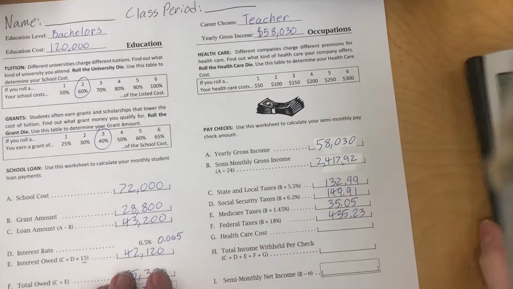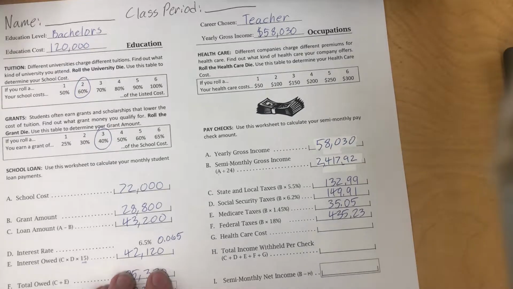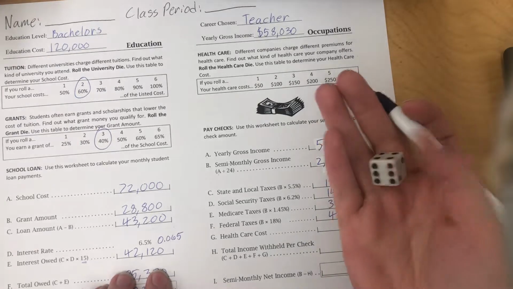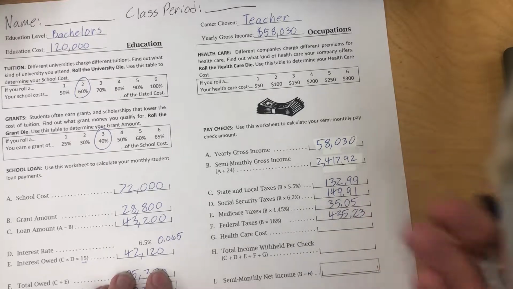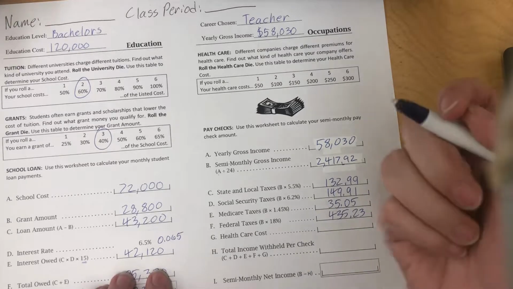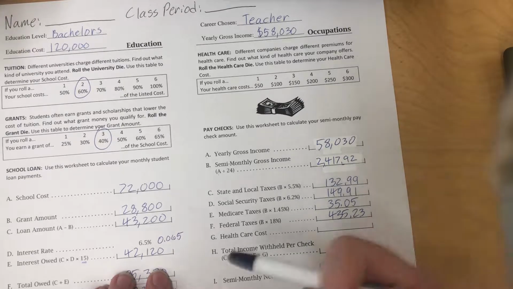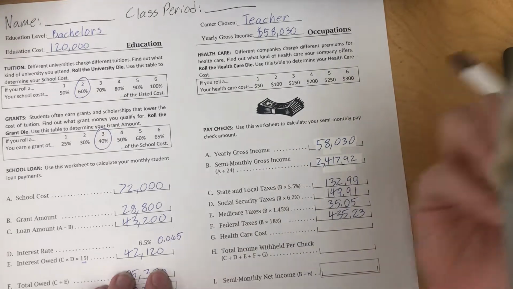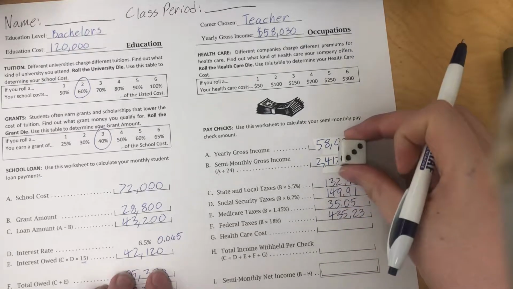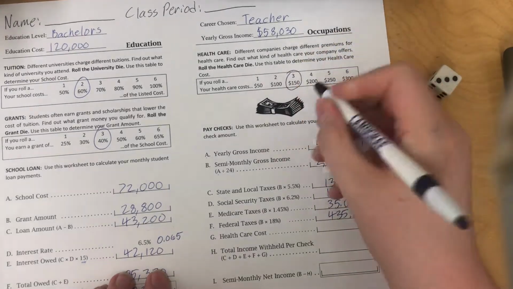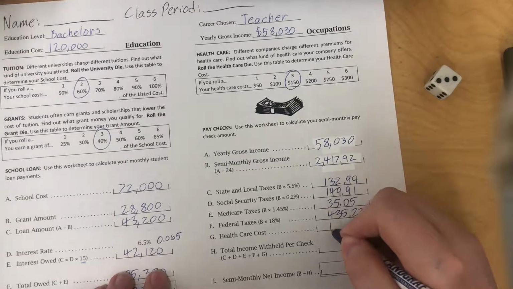Now, your healthcare cost is determined at random. In real life, it's based off of how much coverage you get and how healthy you are, what age you are, what your occupation is. There's a lot that goes into it. But for this, we're just going to do it randomly. So I have my dice again. Again, if you do not have a dice and you did not get a dice roll during class, on Google Classroom, there is a link that you can use to go to a random number generator and figure out which of these numbers you need. So I'm going to roll, and I got a 3. So I'm going to circle that. That means my health care is $150.